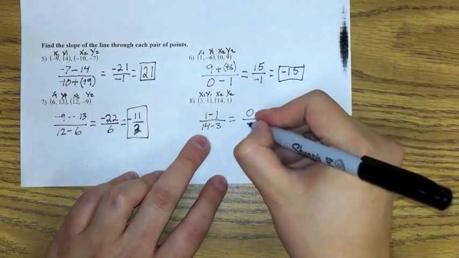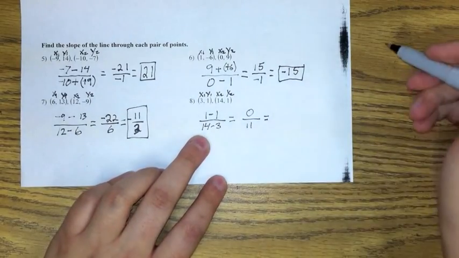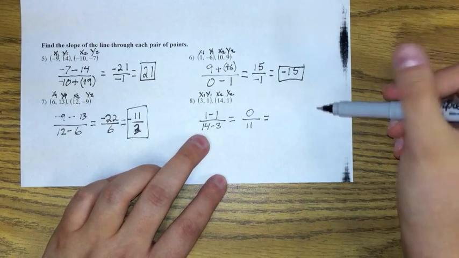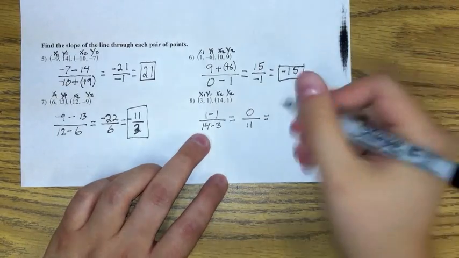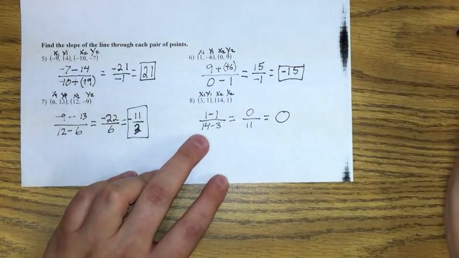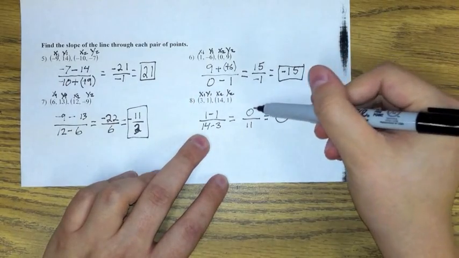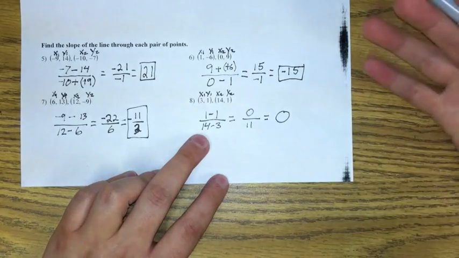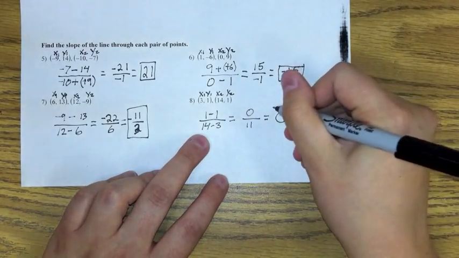14 minus 3 is 11. Okay. Think about this. When the 0 is on the top, can we divide 0 divided by 11? Absolutely. Okay? This is actually 0. We would have issues if the 0 is on the bottom. If the 0 is on the bottom, it would be undefined. So just be careful on that.